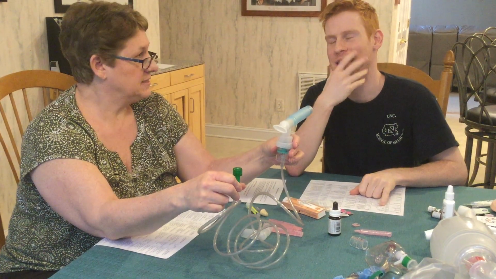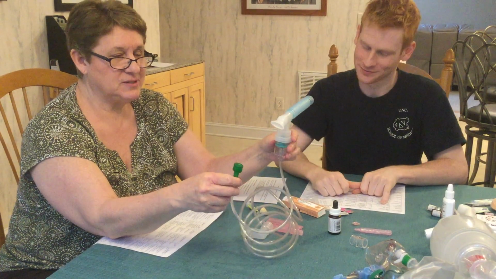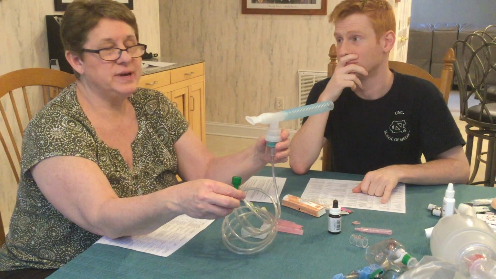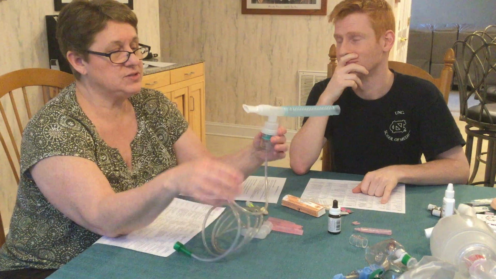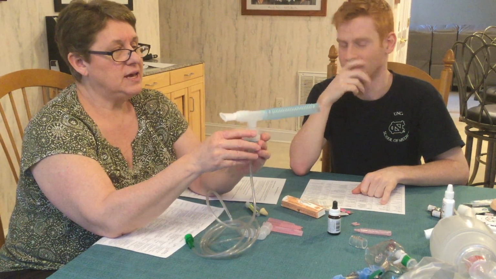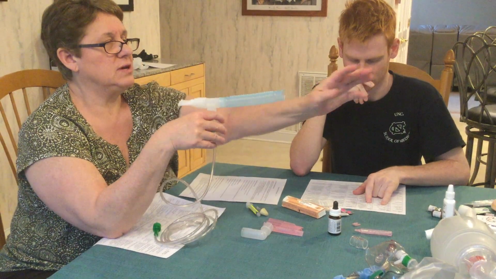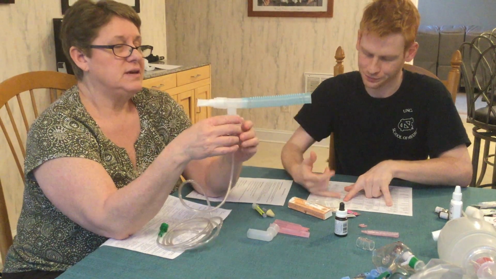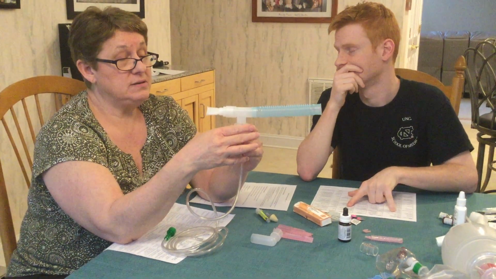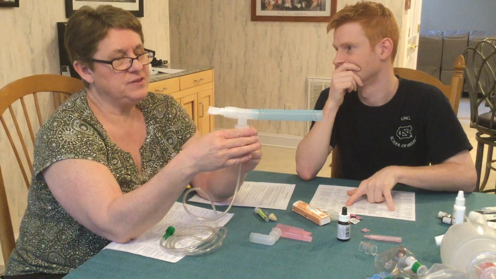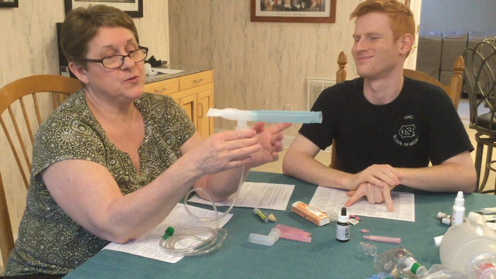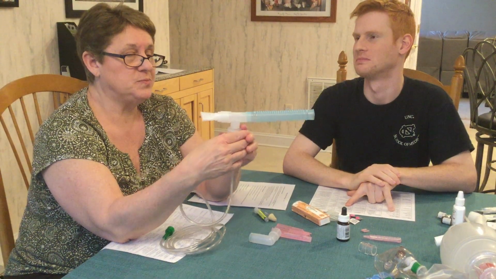I think it's 6 to 8. Is that right? That's correct. So we're going to go 6 to 8. If you put it on a lot faster, you'll lose your medicine. The medicine in here actually gets aerosolized, and you will see smoke coming out of the end of this blue tubing. 6 is usually good. If you set it higher than 8, you'll just go through your medication and the person won't have time to breathe it in.